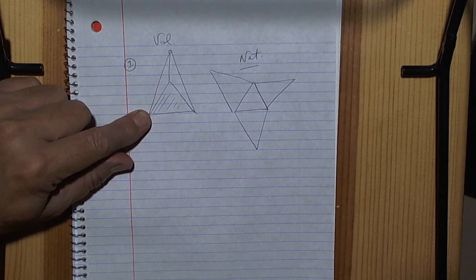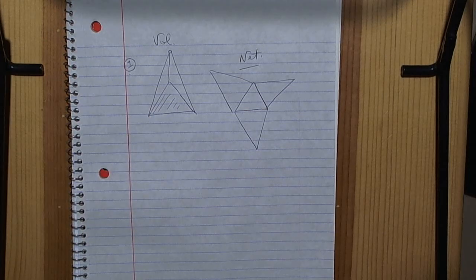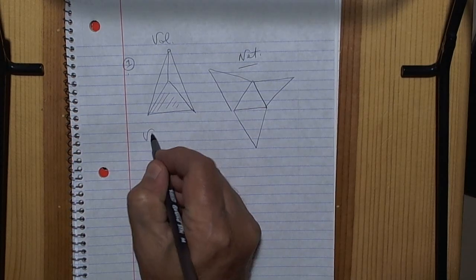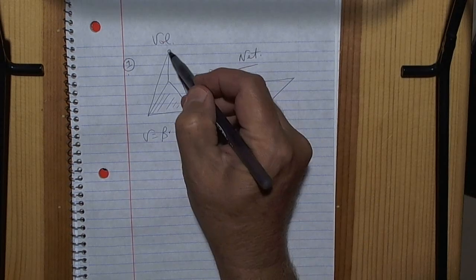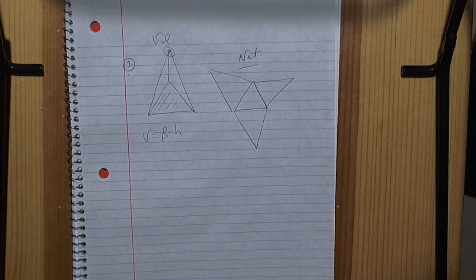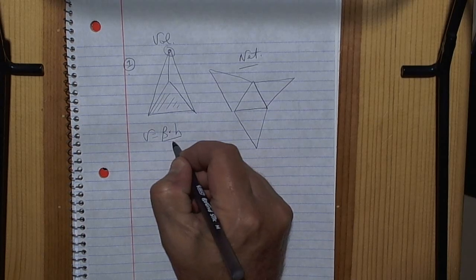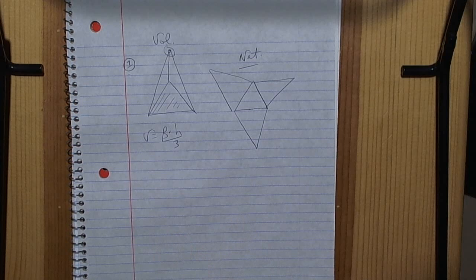Now what I want you to know here is this. For volume, it's big B times H, but since it comes to a point, what must we do? Remember, anything that comes to a point, the volume, you have to divide by 3. It's 1/3 as big as it was originally. In other words, it lost 2/3. When you put a point, you actually lose 2/3 of it. Okay?